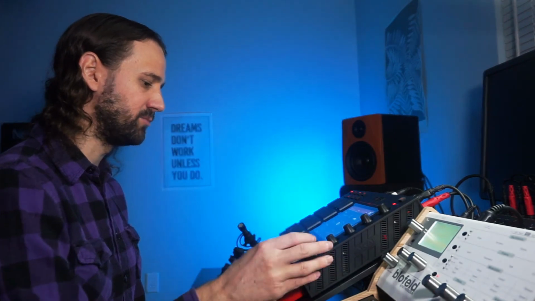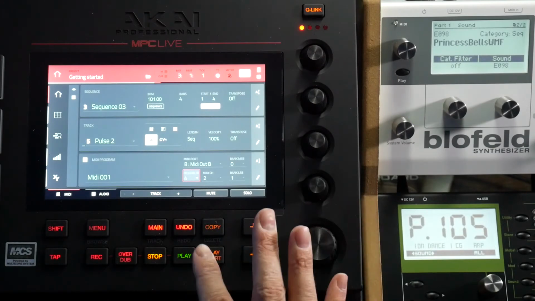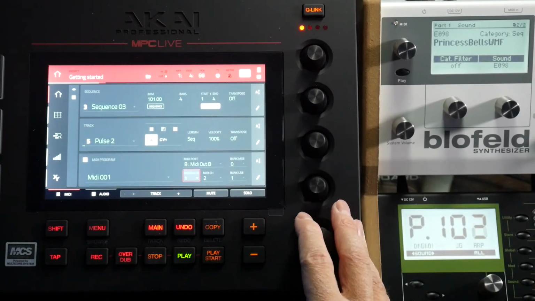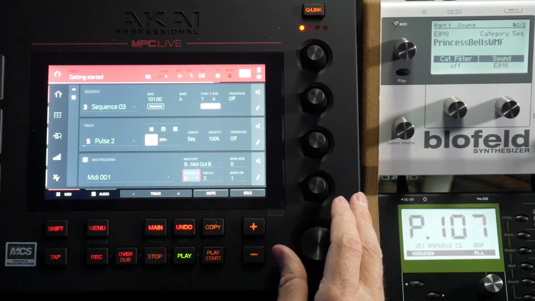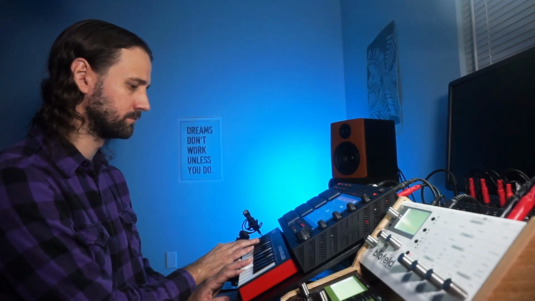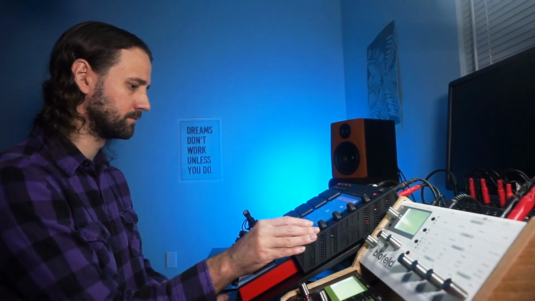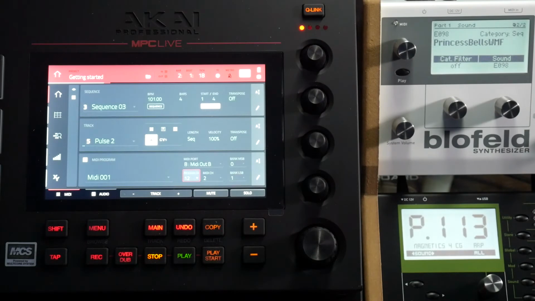So I'm going to go to track 3 and basically just start playing. Okay, so I want to use this sound for now. So I'm going to click overdub and I'm going to click play start.